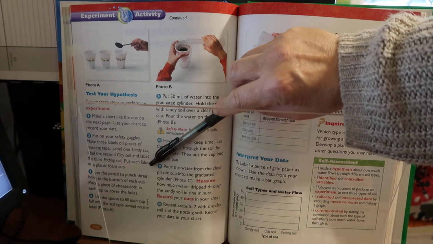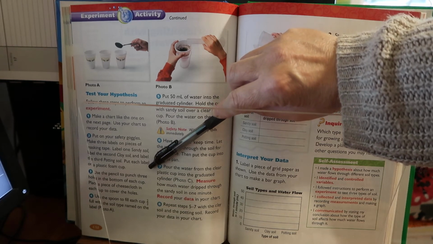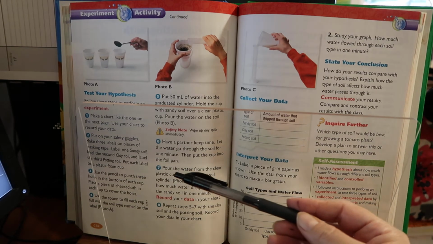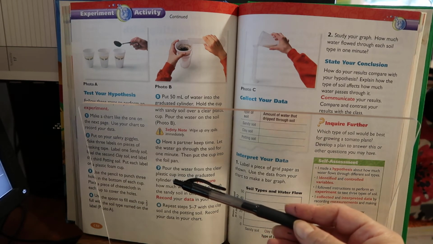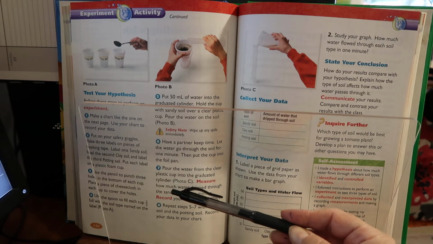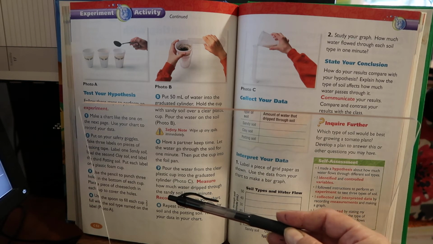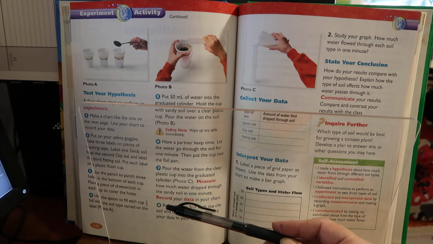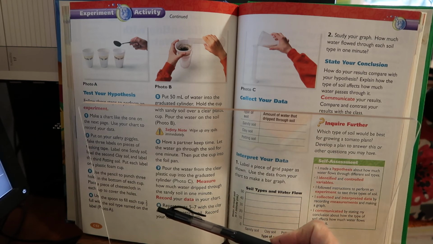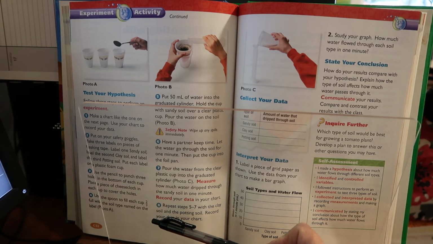Put each label on a plastic foam cup. Use the pencil to punch 3 holes in the bottom of each cup. Place a piece of cheesecloth in each cup to cover the holes. Use the spoon to fill each cup 2/3 full with the soil named on the label.